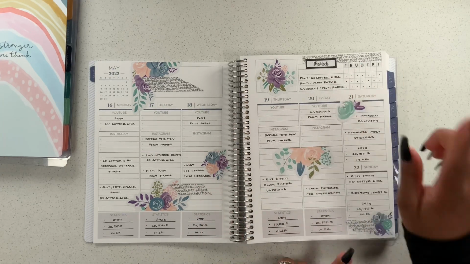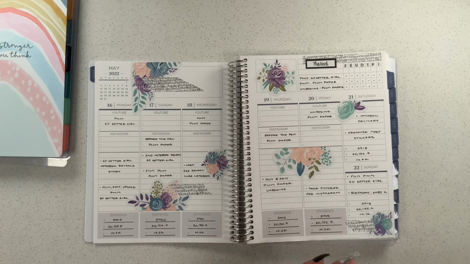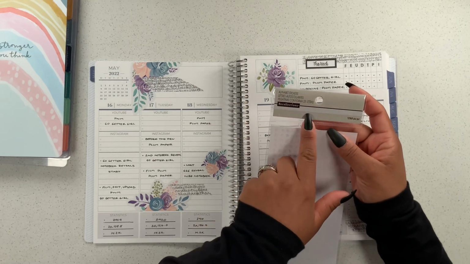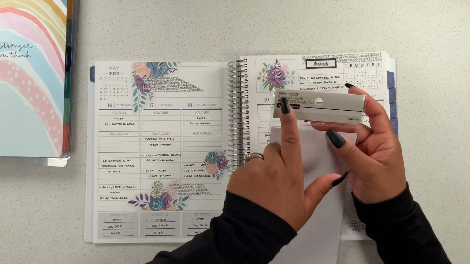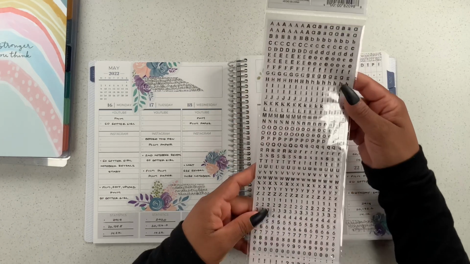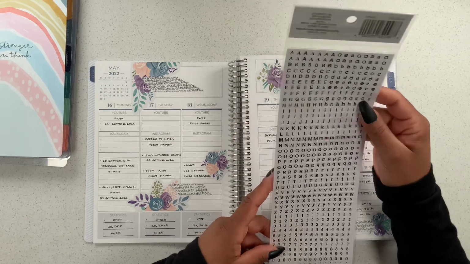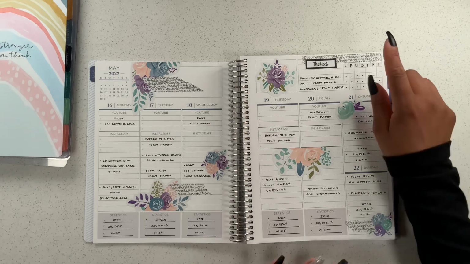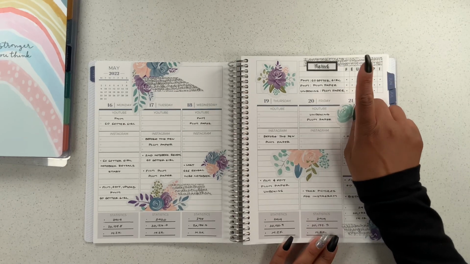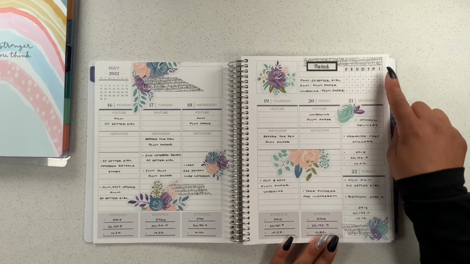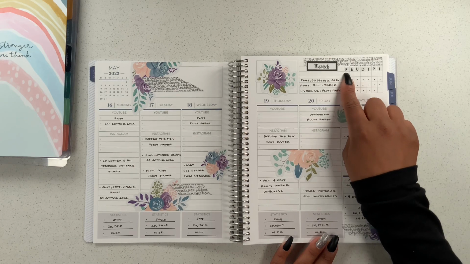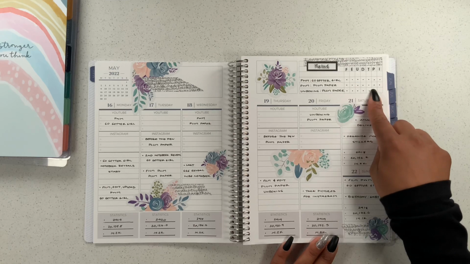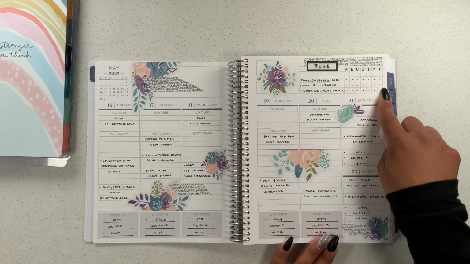So I picked up these little stickers from Michael's, and it's from the Recollections collection, and they are just alphabet stickers. So here we are, and these are clear. So what I did is place the beginning letter of each section that I needed. So this one stands for film, edit, upload, description, thumbnail, once I publish it, and if I post on Instagram.